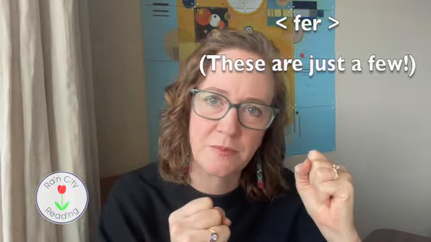Then there's also lots of bound bases in English, and these are bases that if we saw them, we would not initially recognize them probably. They don't stand alone as words in English. They need to have things fixed to them. They need to have prefixes or suffixes to be actually a word that we use.